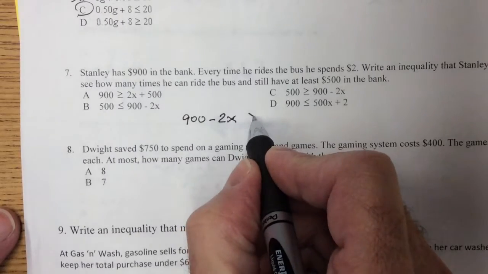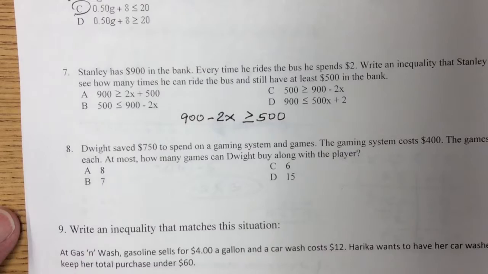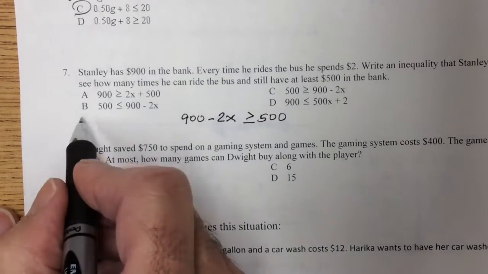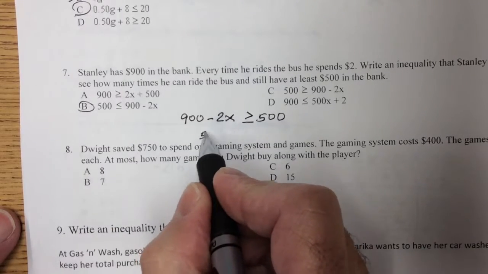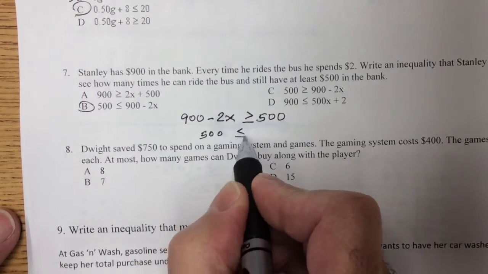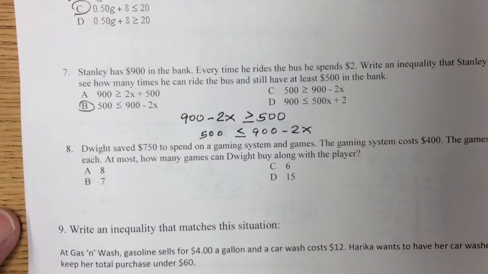So that has to be greater than or equal to 500. So I don't see that one. But the one that actually matches up to it is B. If I put the 500 on the front, I would have to turn the sign around. So the correct answer is B.